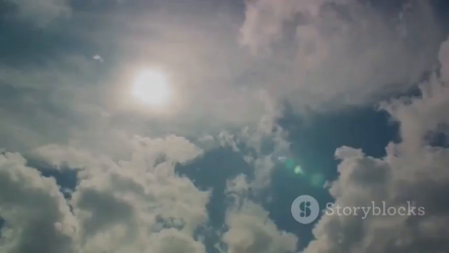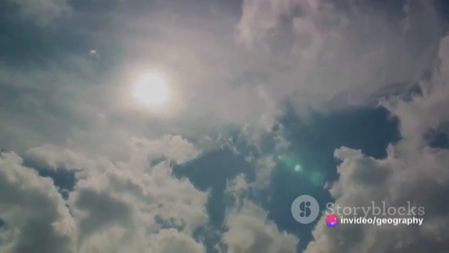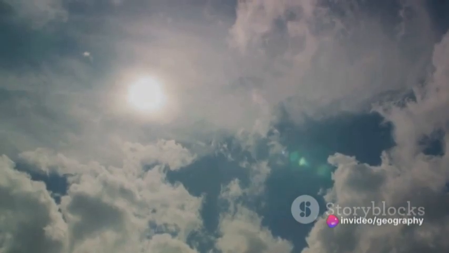So, when sunlight, a mix of many colors, infiltrates our atmosphere, blue light is scattered in all directions more than other colors because it travels in smaller, shorter blue waves. This scattered blue light is what we see when we look up. So the next time you marvel at the blue sky, remember, it's all thanks to Lord Rayleigh's discovery.